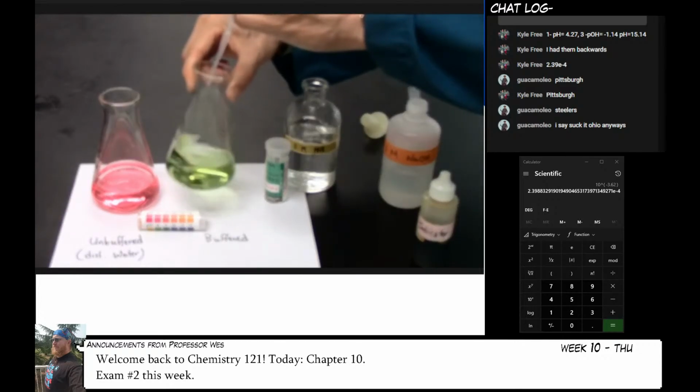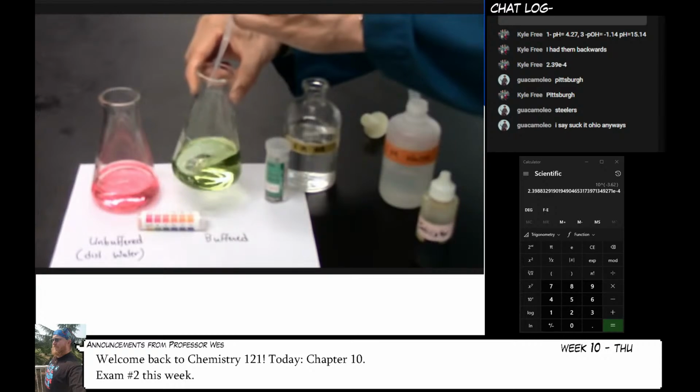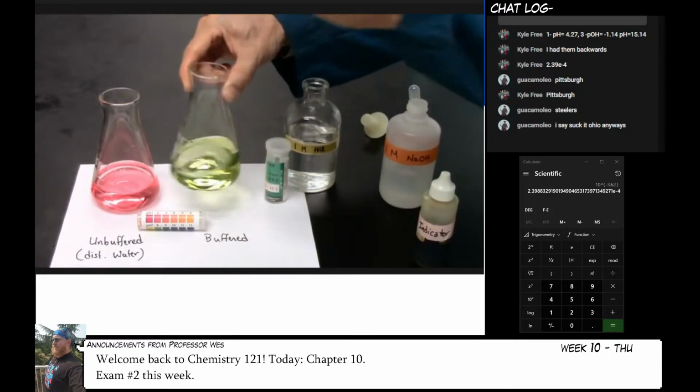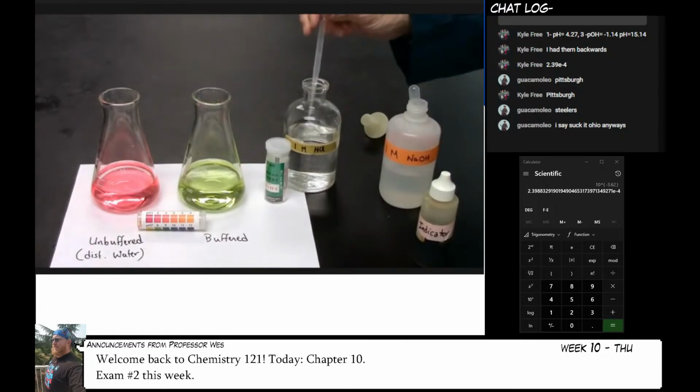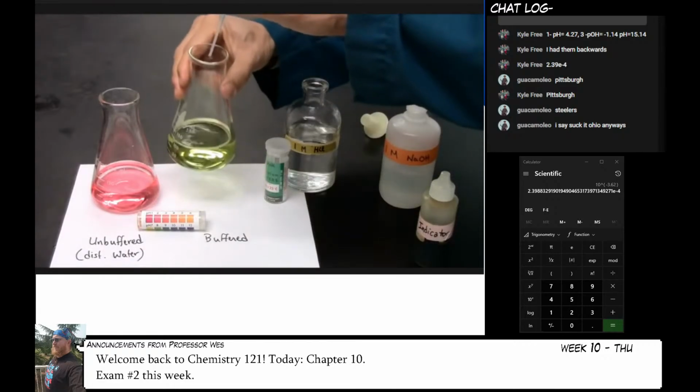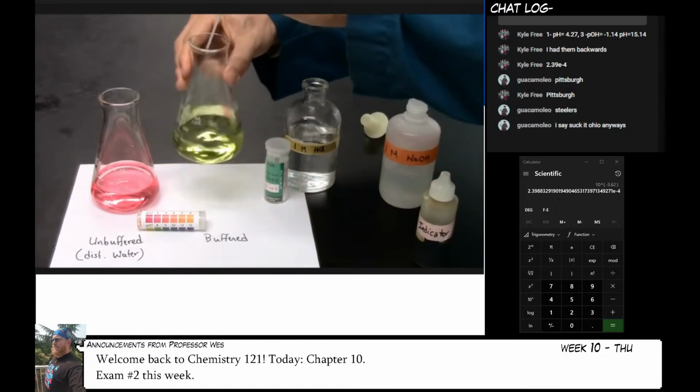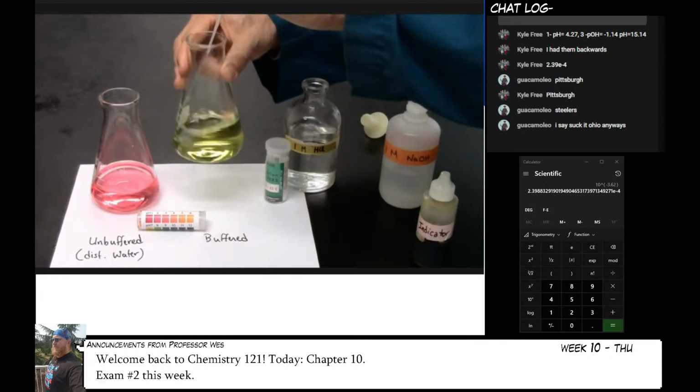So he's going to add this very slowly. I guess the camera's going to go out of focus, but that's okay. Now he's just adding more and more drops. And the pH isn't changing. So now he's just going to go ham on this and just empty the whole thing into it to try and get the pH to change.